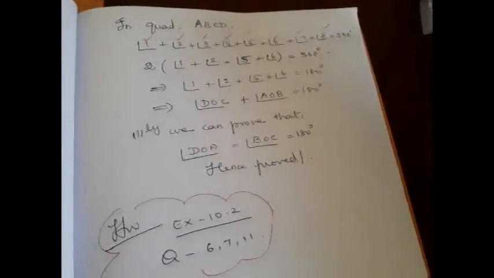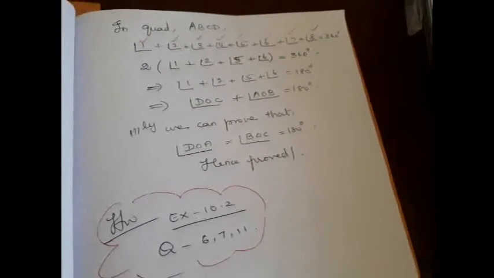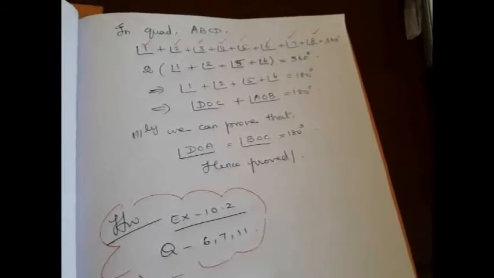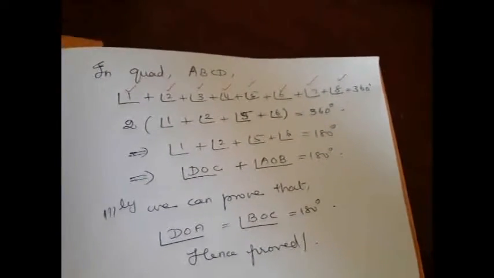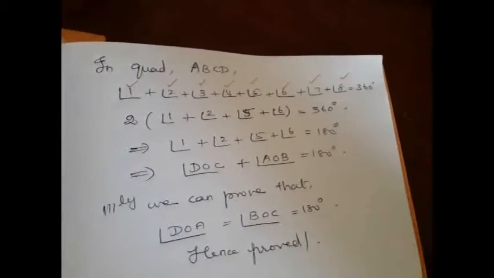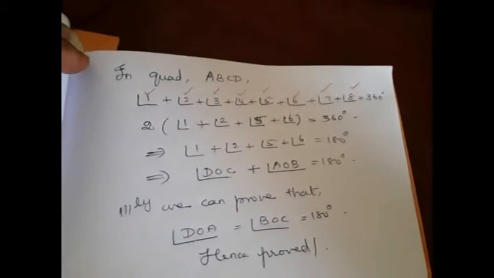Right? Why have I written 1, 2, 5, 6? Why didn't I write 1, 2, 4, 7? Because we need to prove the opposite angles only. So we need 1, 2, 5, 6 only. So that's why we have written in that way. Yes, so according to your need, you have to rewrite that.